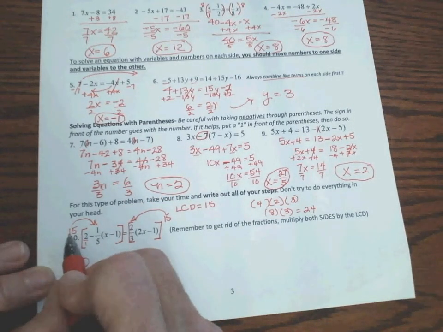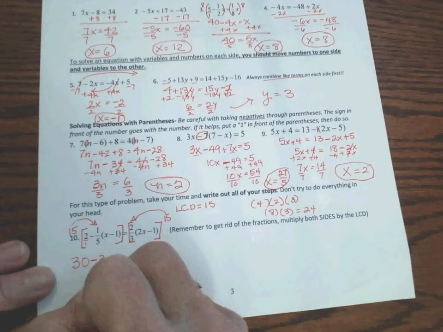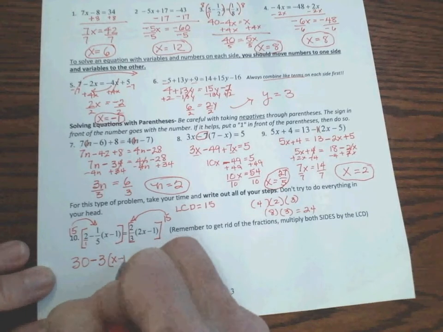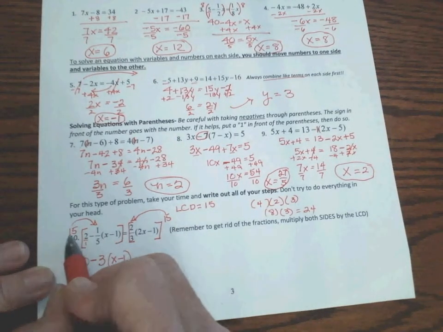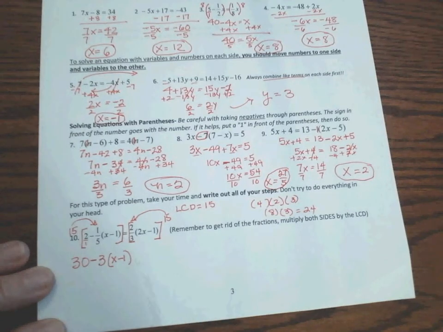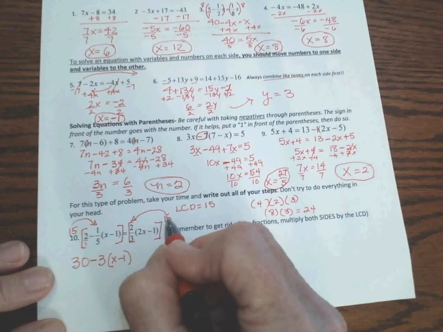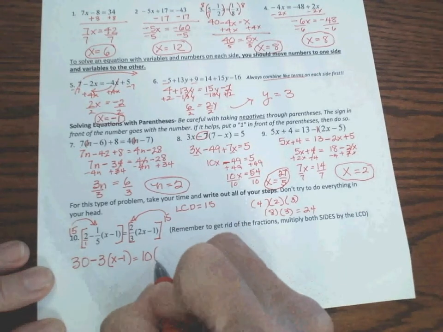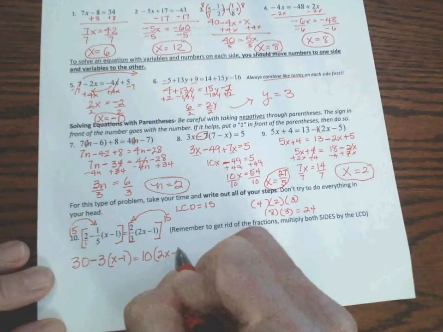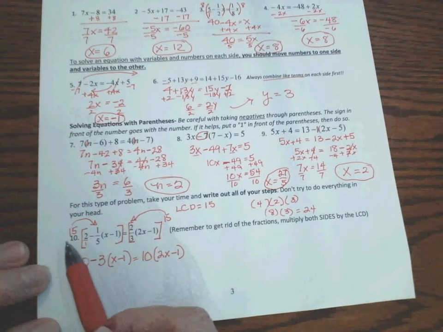So the 5 and the 15 will cancel. 5 goes into 15 3 times, so that means minus 3, then still put your parentheses there. Don't multiply 15 times the parentheses, only multiply times the number in front. Then over here, 3 goes into 15, so I can cancel the 3, that would give me 5. 5 times 2 would give me 10, and then in the parentheses I have 2x minus 1.